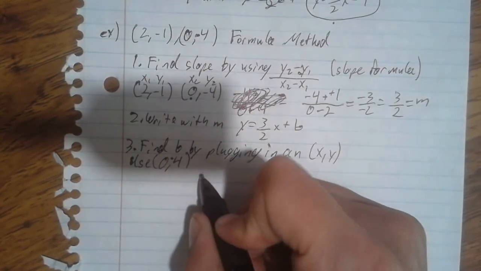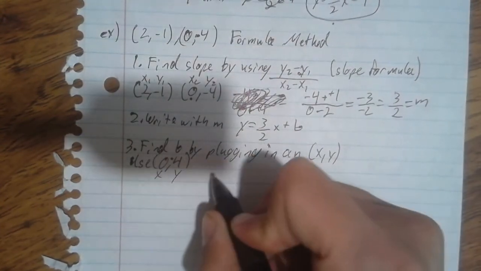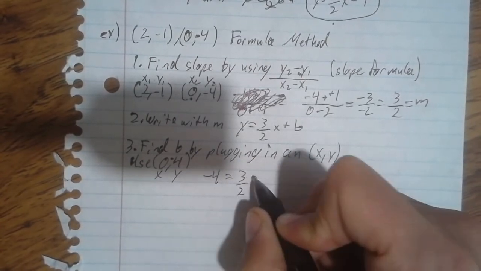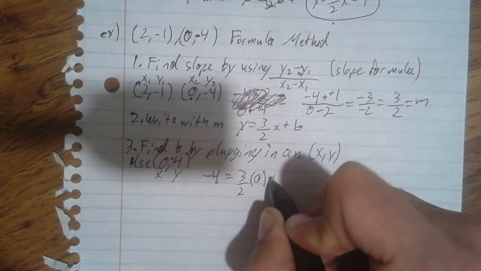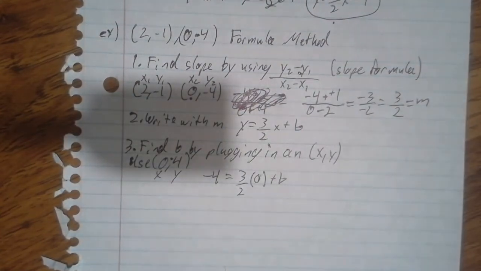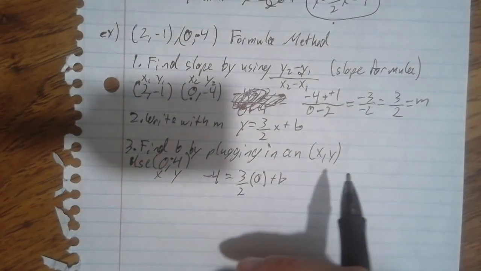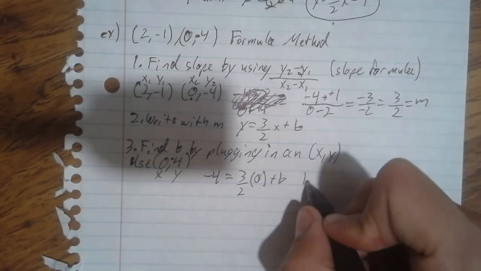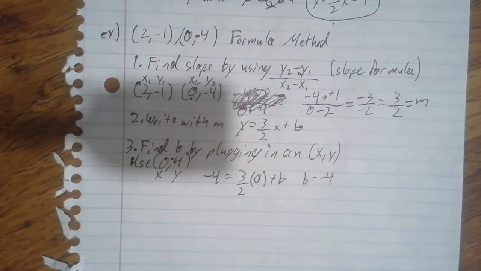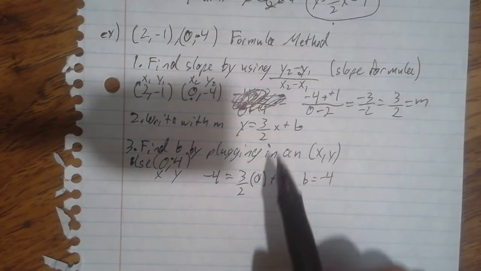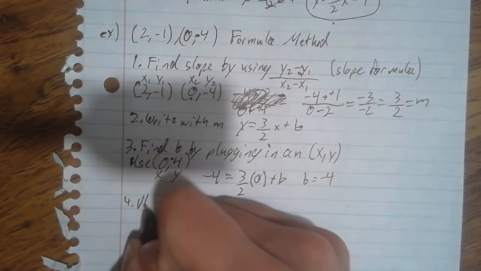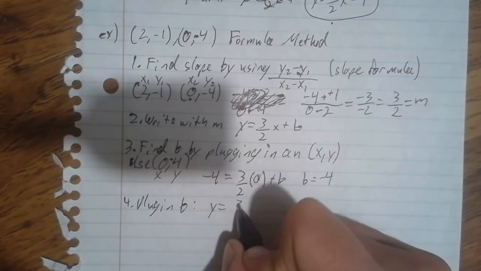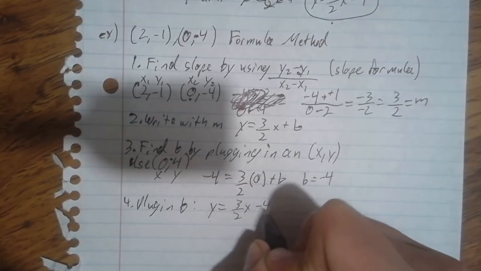So when we plug this in place, so this is x and this is y, we get negative 4 equals 3/2, and then in place of that x, we put 0. And that's great, because when you multiply by 0, that means it disappears. So that means we get that b equals negative 4. So now we have our m and our b. Now we plug in b and get y equals 3/2 x minus 4.